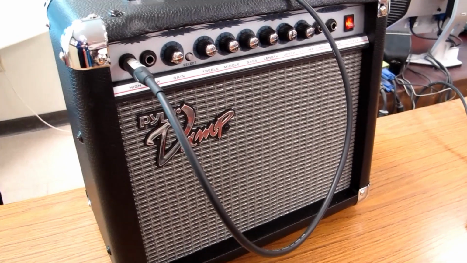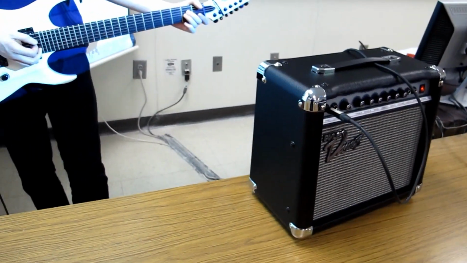Are you plugged in? Yep. It's got the reverb on. Go ahead.